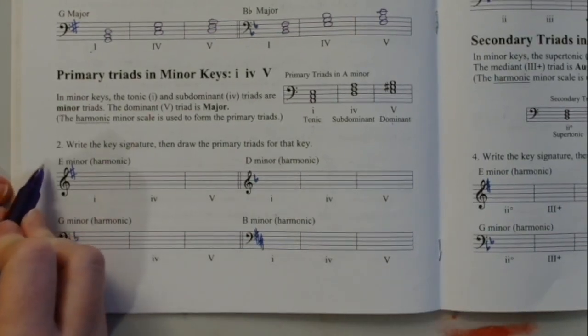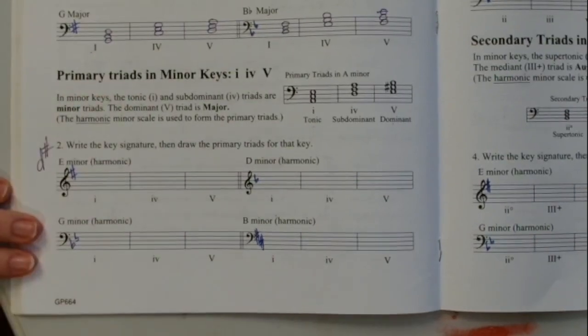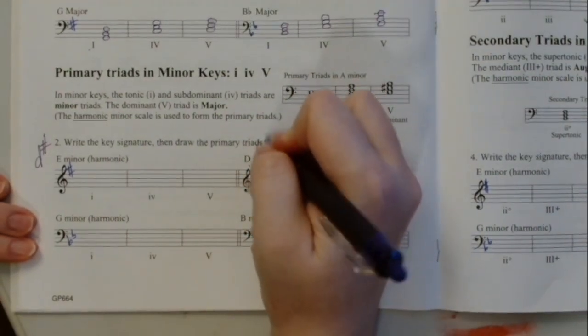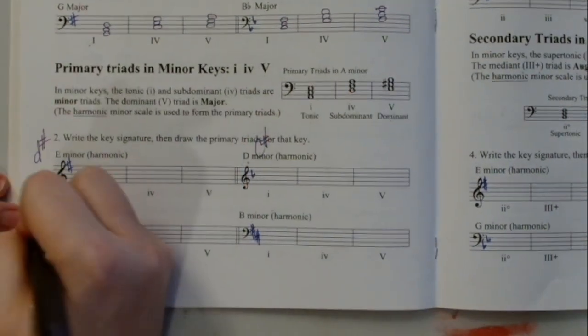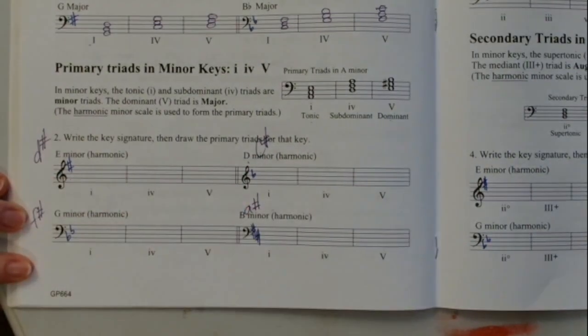So in E minor, for your raised 7th, you need to make sure that if there's a D, it's a D sharp. In D minor, you need to make sure it's a C sharp, in G minor, an F sharp, and in B minor, an A sharp.